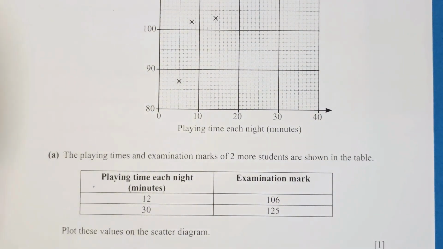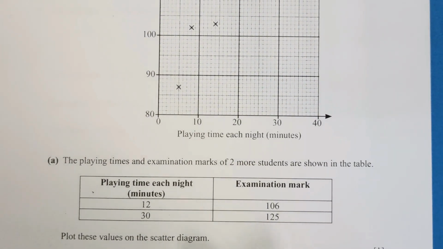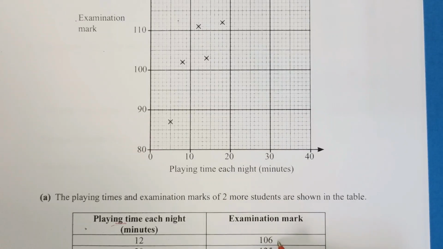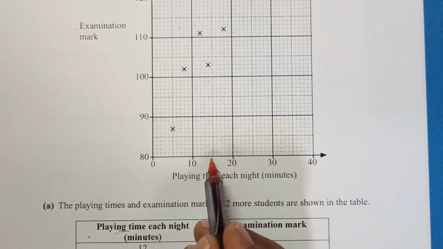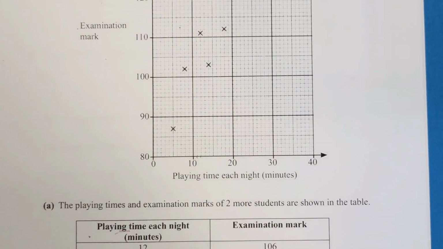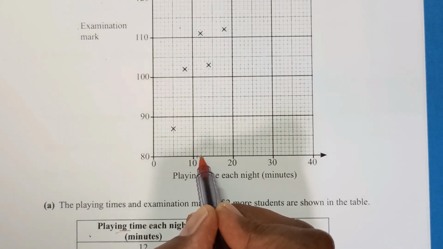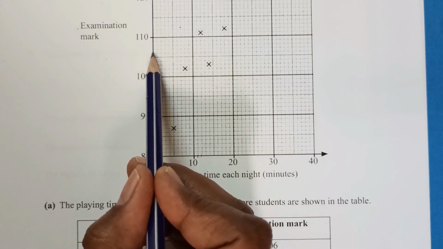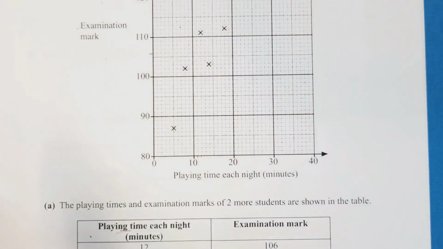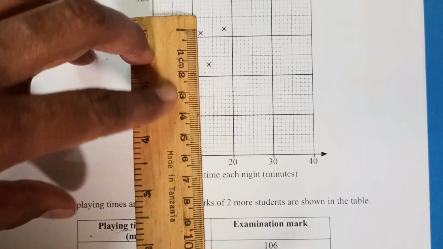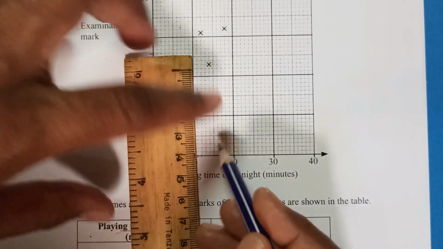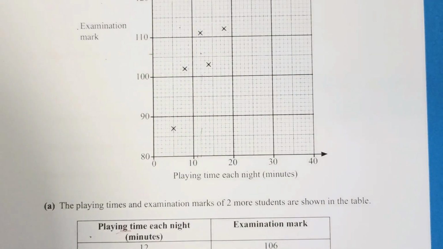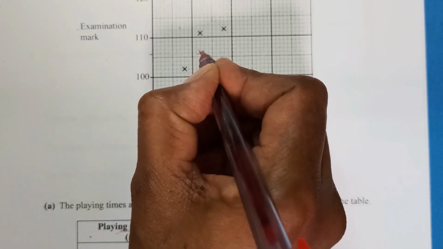So we need to locate these points on the scatter graph. As you can see, playing time is here this way. So 12, then examination marks 106. There are 10 units here, and each unit will represent 1 minute. So 12 minutes is this one here. We will go along this line, and the marks are 106. This is 105, and 106 is the next one here. So the line of 12 is this one. Go along this line. So this is the point.